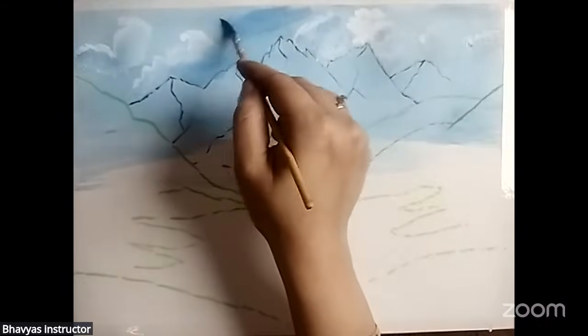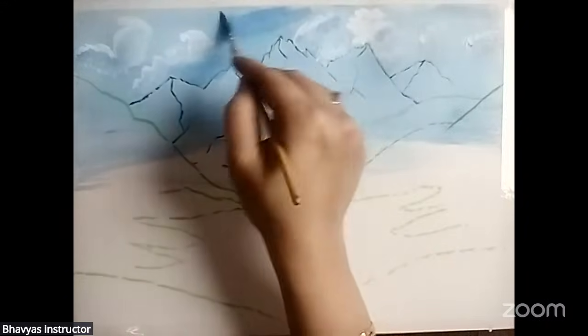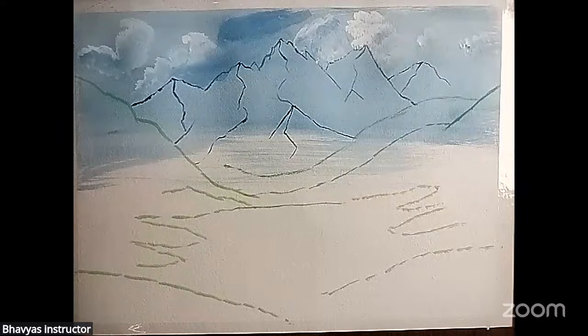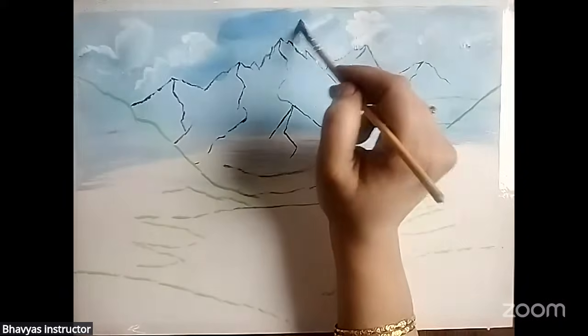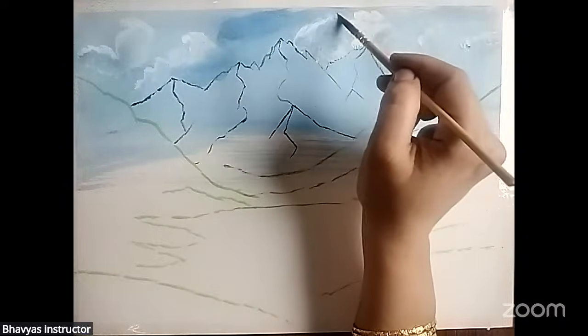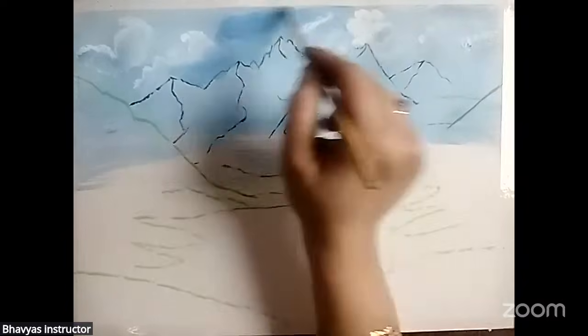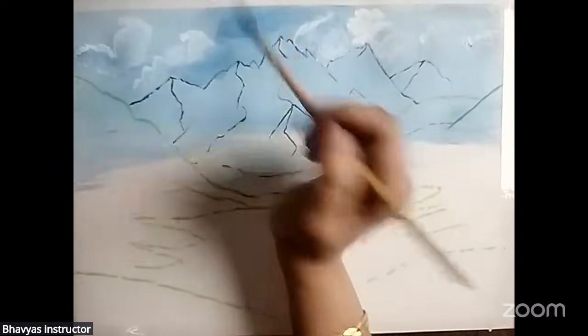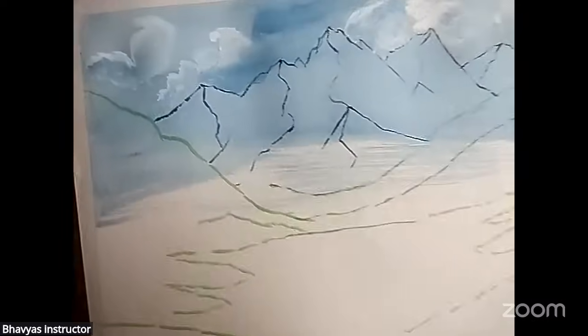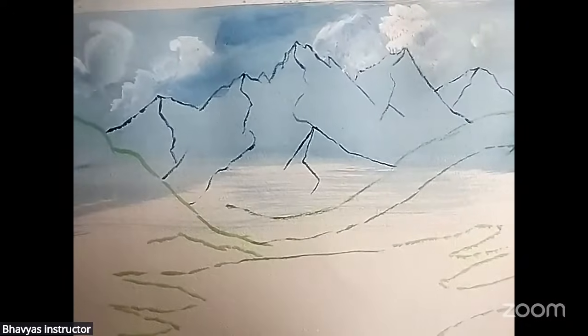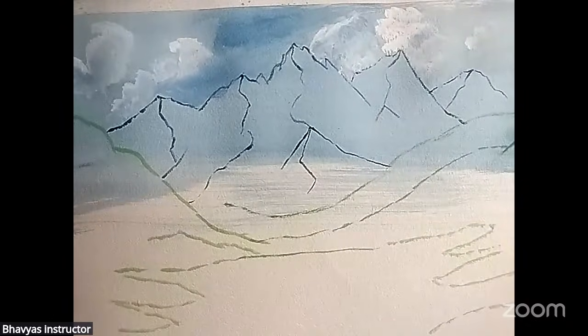So that's why I'm covering with sky blue like this. So perspective should come here. For every art there will be some perspective.